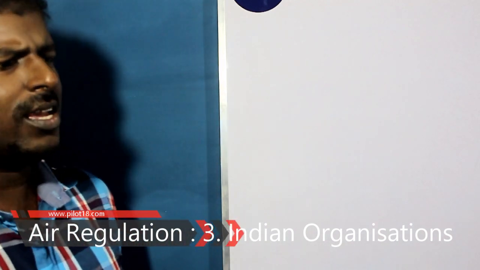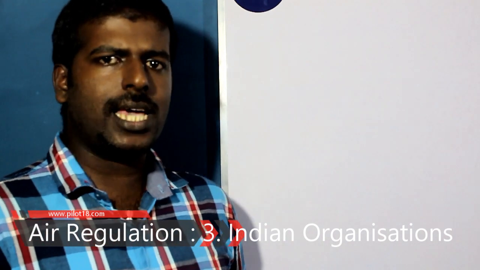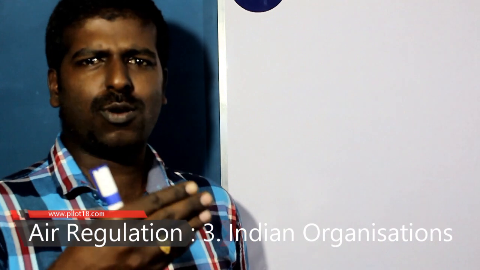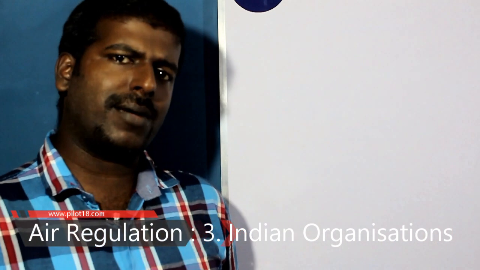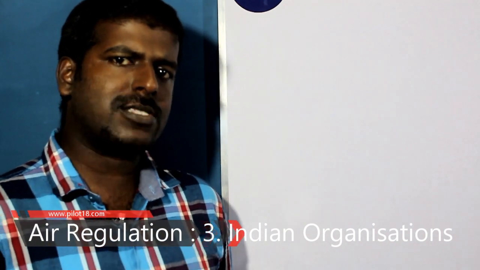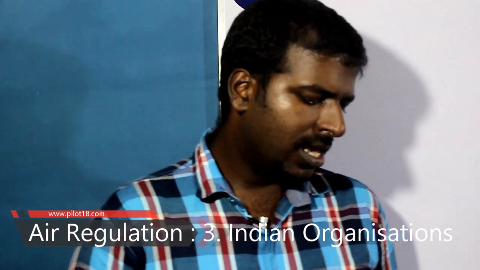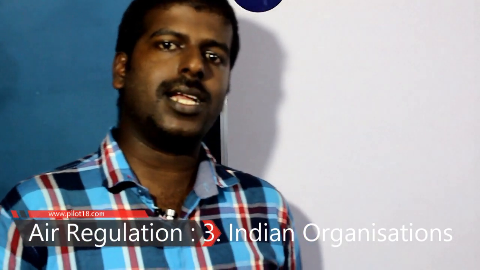They actually issue CARs, Civil Aviation Requirements. These are documents, like circulars, issued from time to time regarding amendment of some rules, regarding new rules which may come into effect, everything. They issue those CARs also. Then coordination of national level flexible use of airspace by civil and military aircraft.